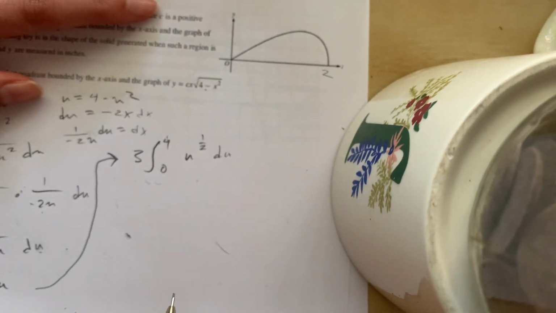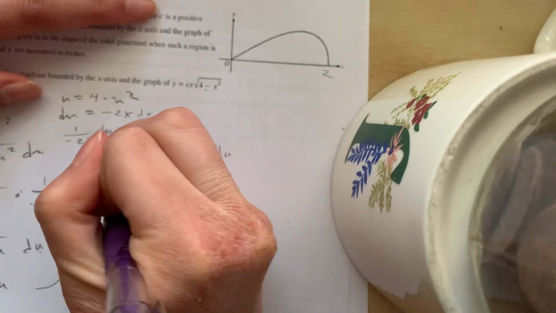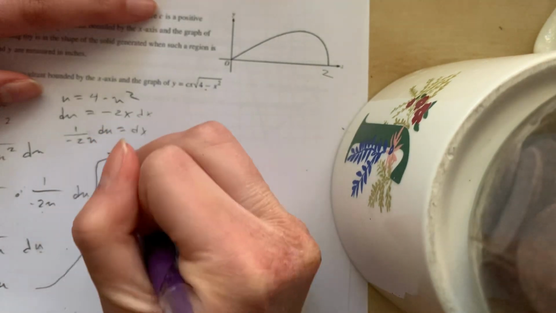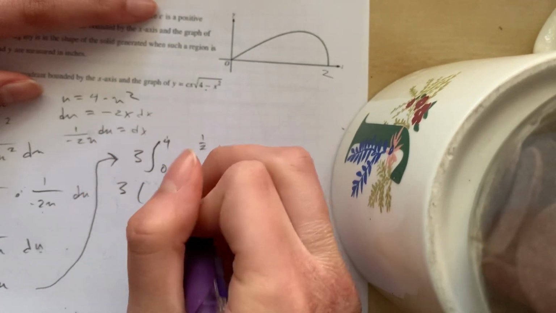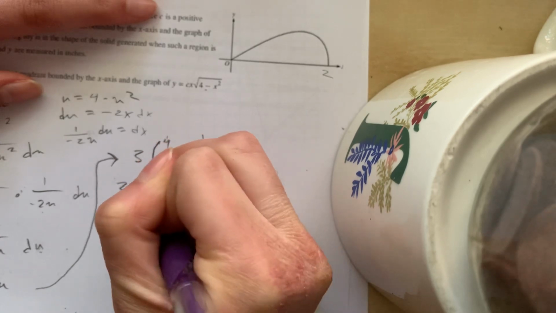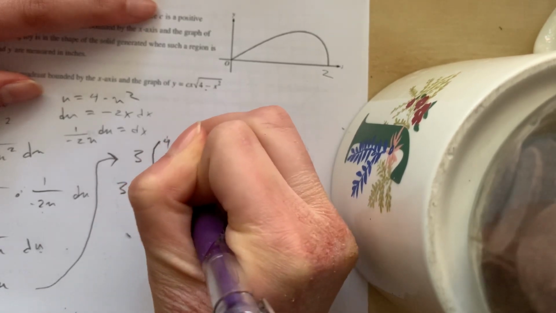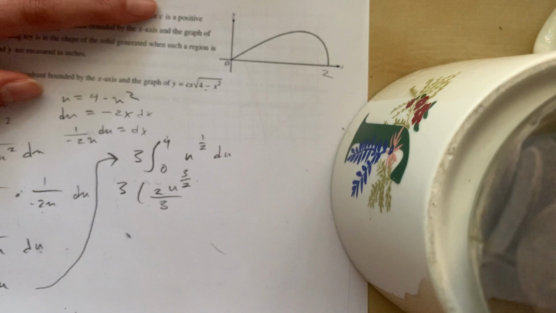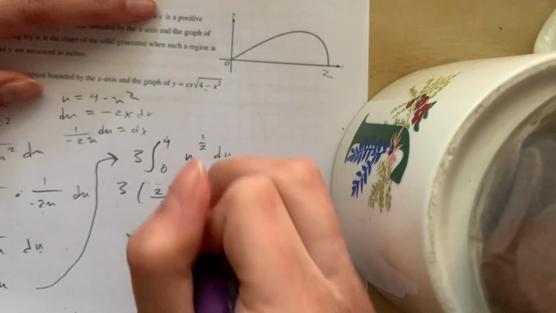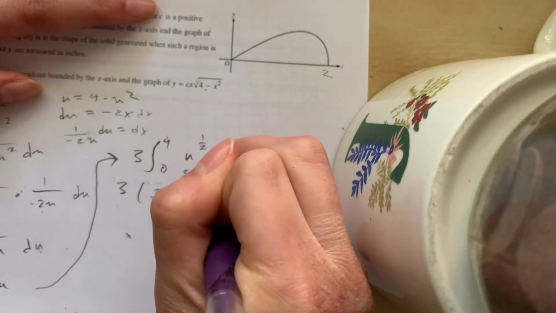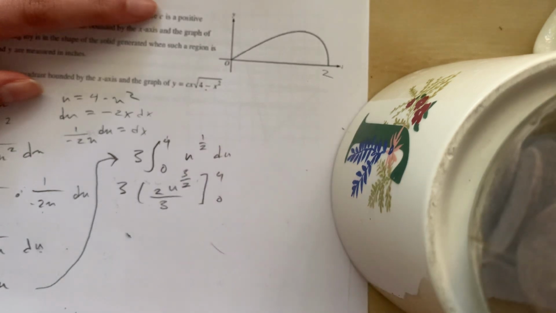And then I'm going to find the integral. Basically, what it would be is like that, from 0 to 4.